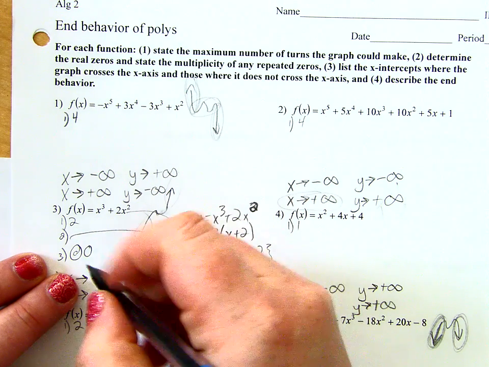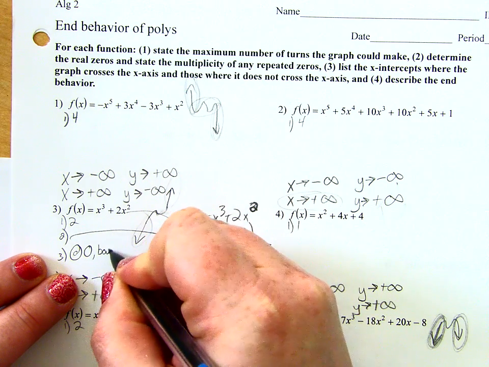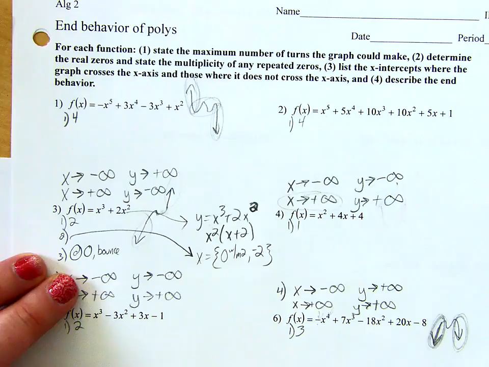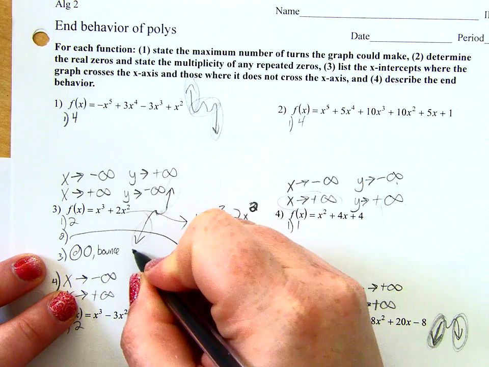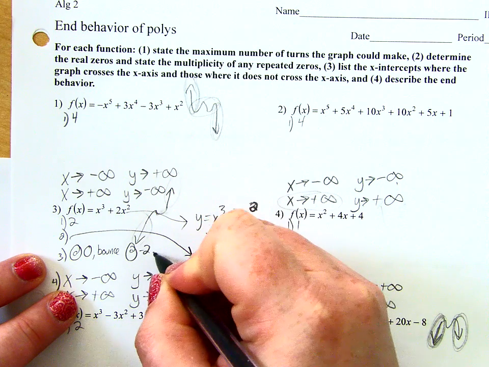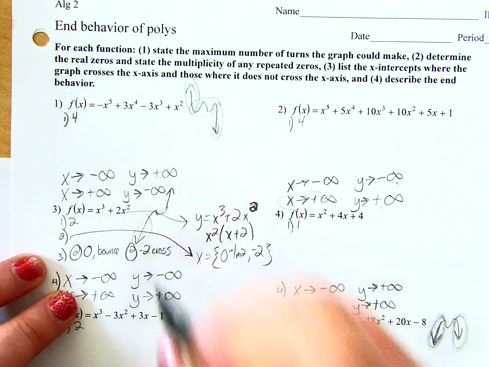Yeah, it bounces. So at 0, we can say bounce or doesn't pass or whatever you want to say. So at 0, it bounces, and at -2, what happens? Yeah, at -2, we're going to cross.